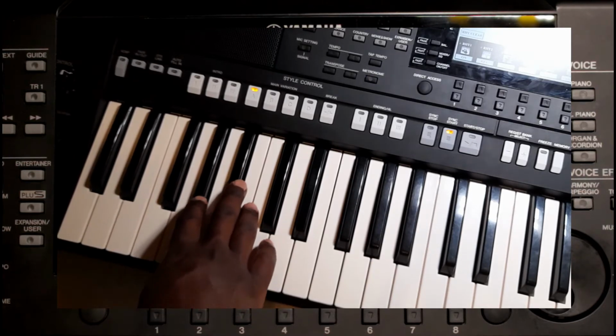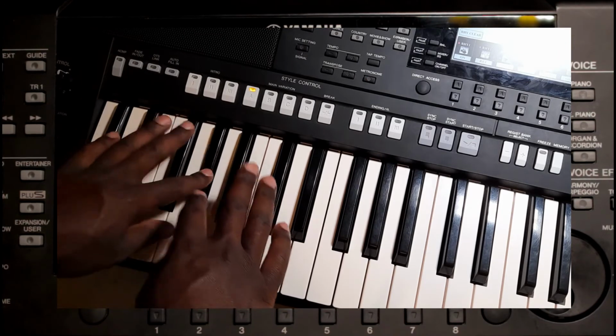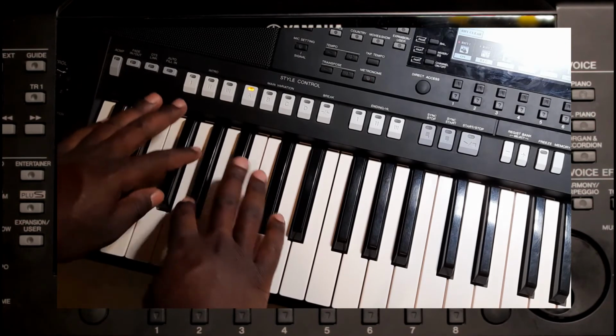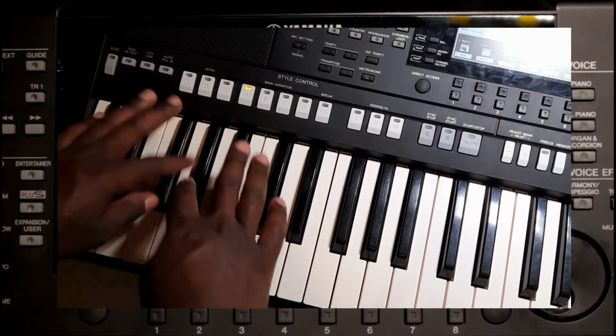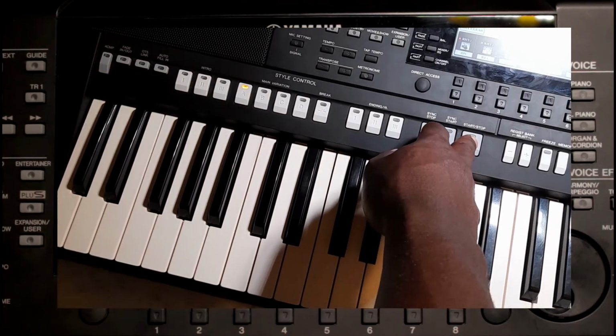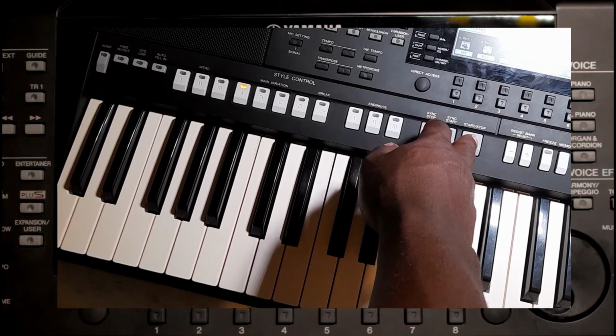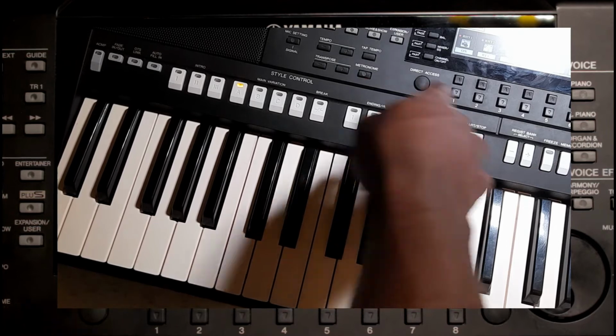1, 2, 3, 4. Now immediately it's going to loop.